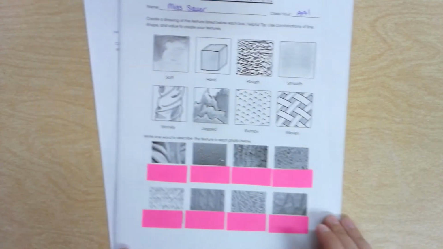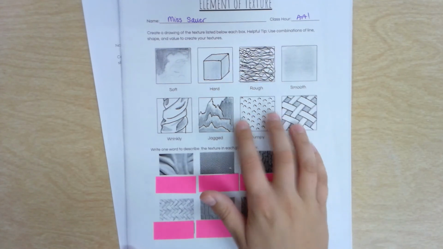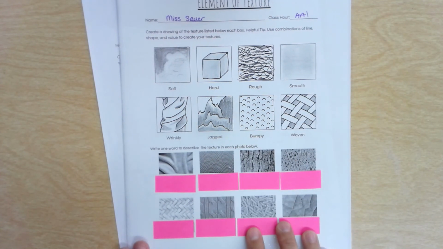So that's basically the gist of the two parts, okay? Drawing your own texture and also identifying different types of textures.